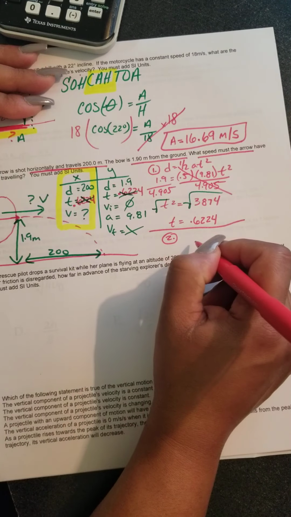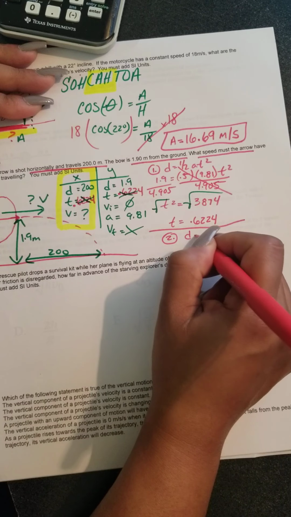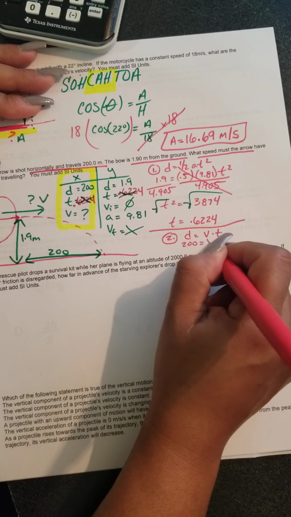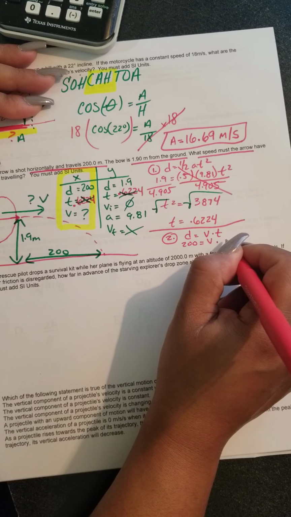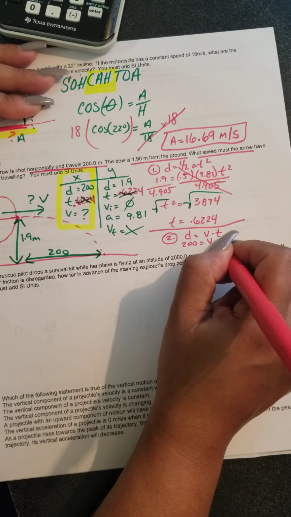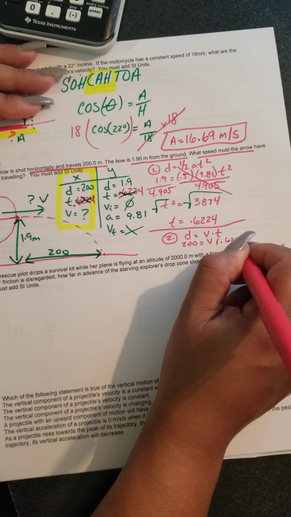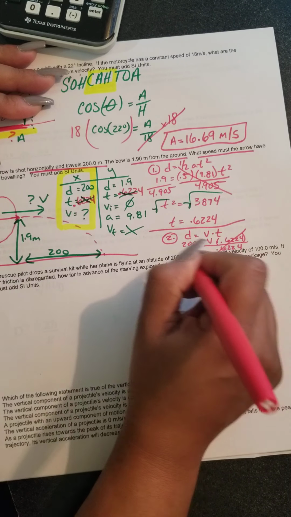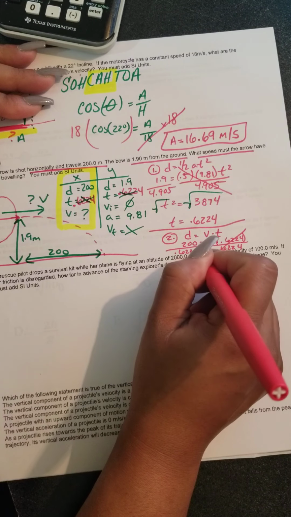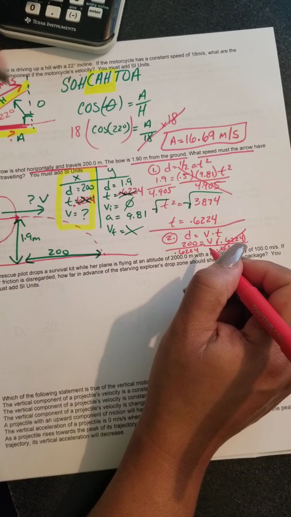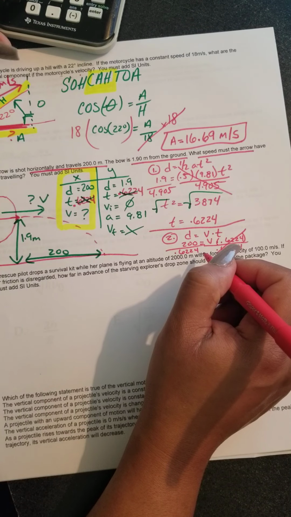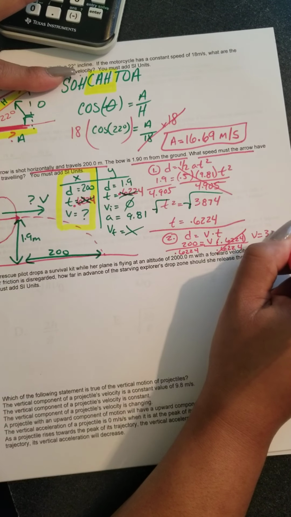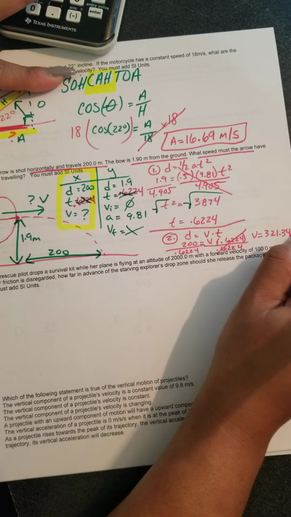Now let's go ahead and use our x component equation, which is d equals v times t. d is 200 equals v times 0.6224. Divide by 0.6224. That cancels. 200 divided by 0.6224 comes out to 321.34 meters per second.